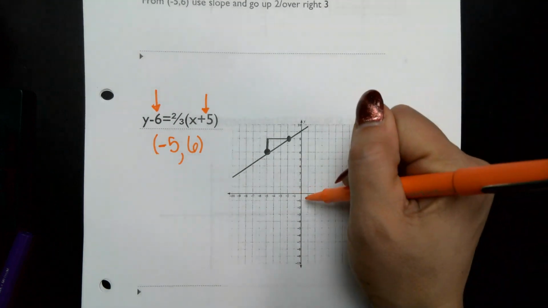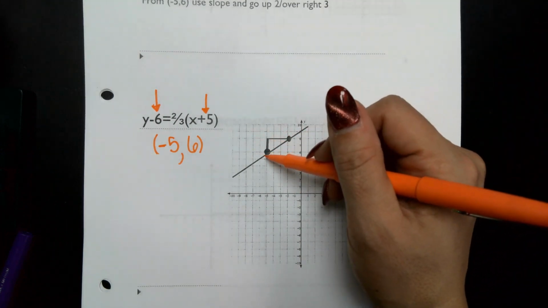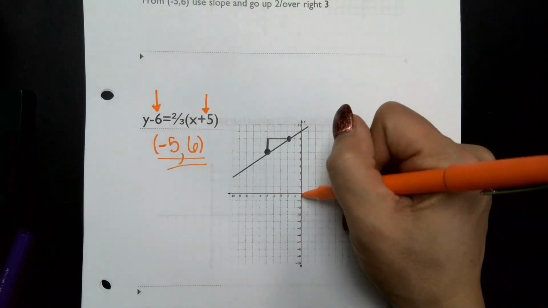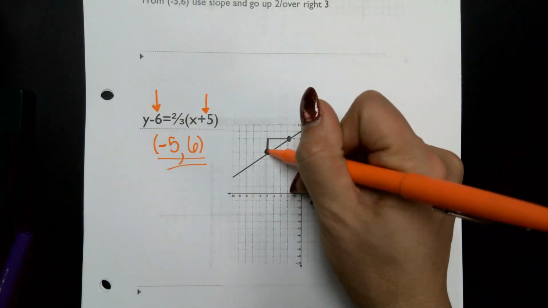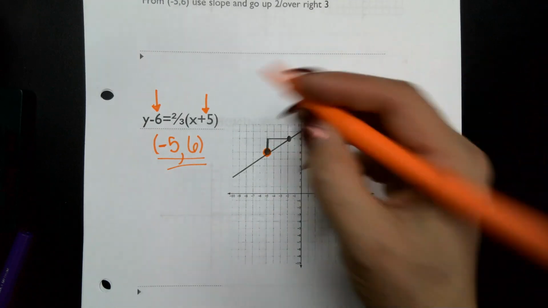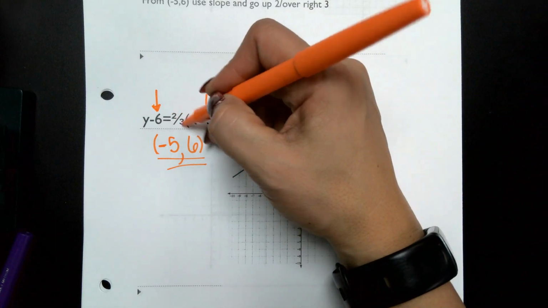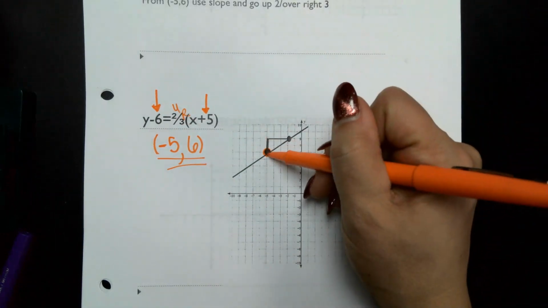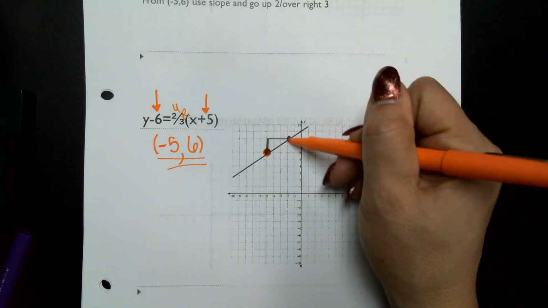Okay, so notice, look right here. Before they graphed this, they plotted this point. So they started at the origin, went left 5, up 6. So there was their starting point. Then they said, okay, my slope is +2/3, which means up and right. So look at what they did. They went up 2, right 3, and put a new dot.